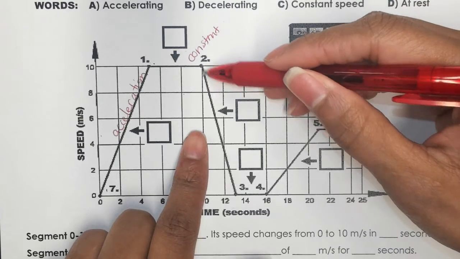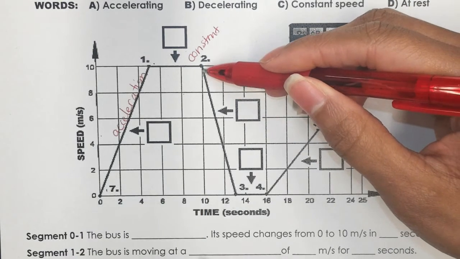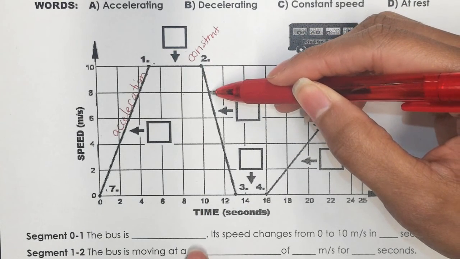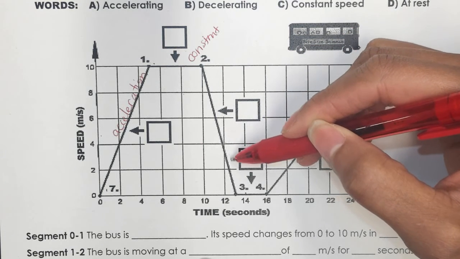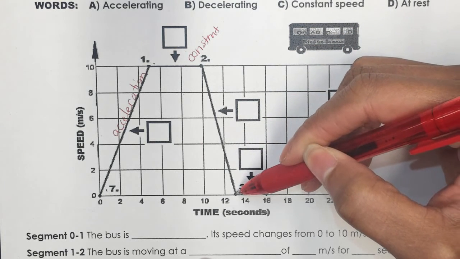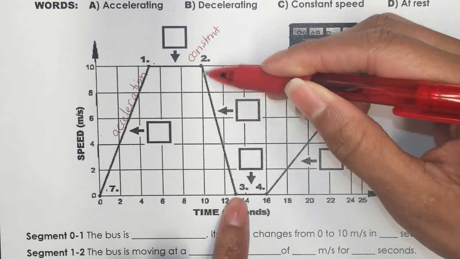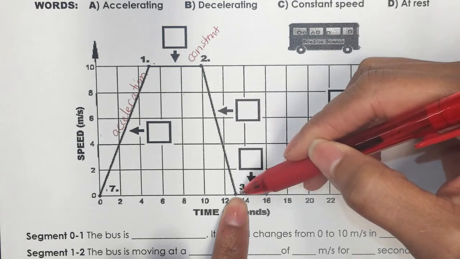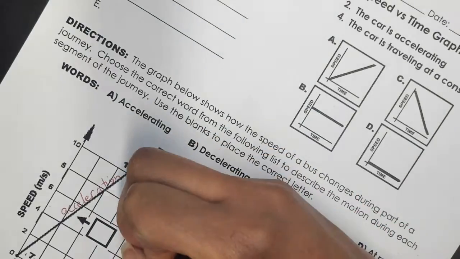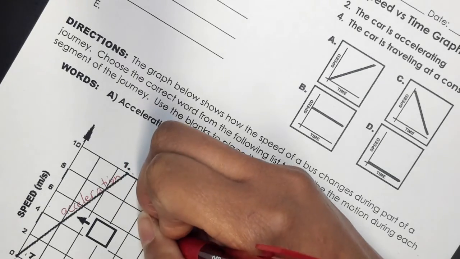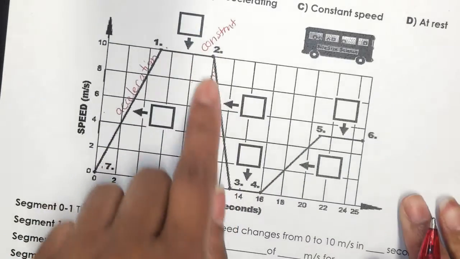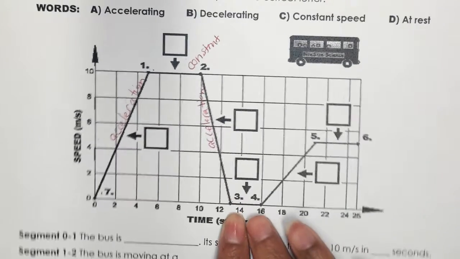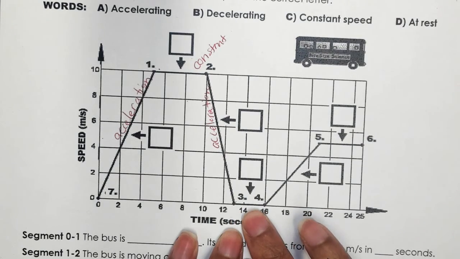So from here to here, my speed was at 10, then I went down to what? You went down to 5, then to 0. So what's happening to my speed right here? It can be acceleration or deceleration. It's slowing down. All of those are fair games. But I go all the way down to 0. So what happens here? This is at rest.